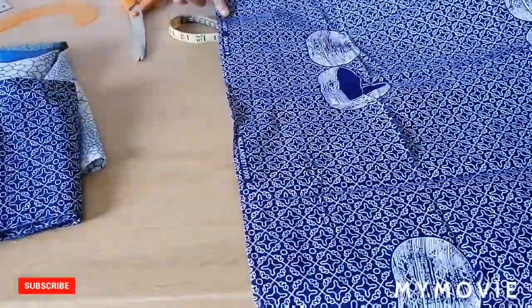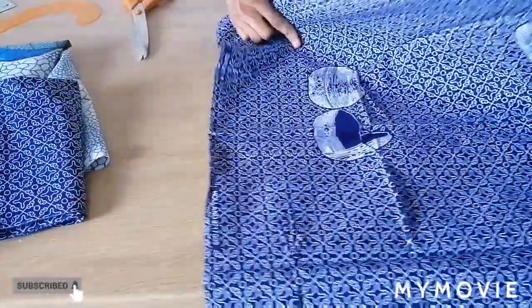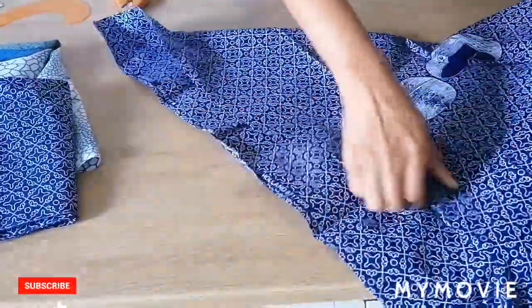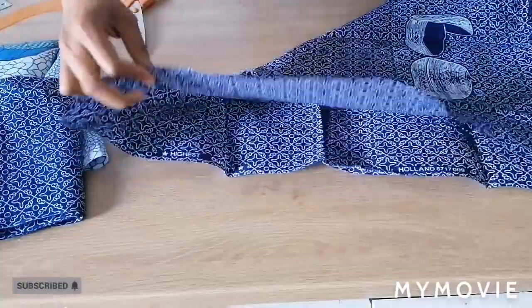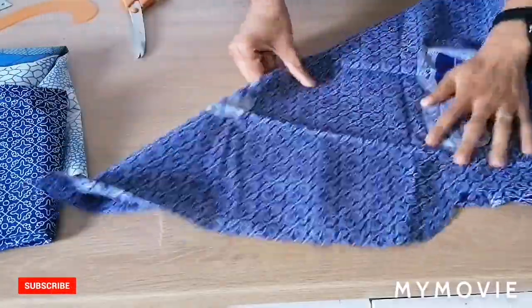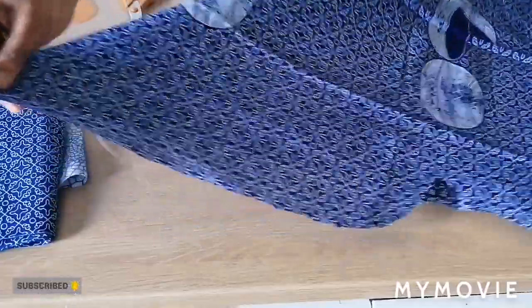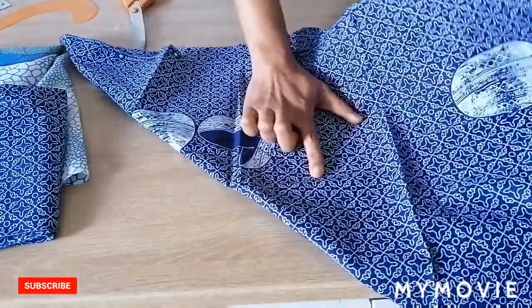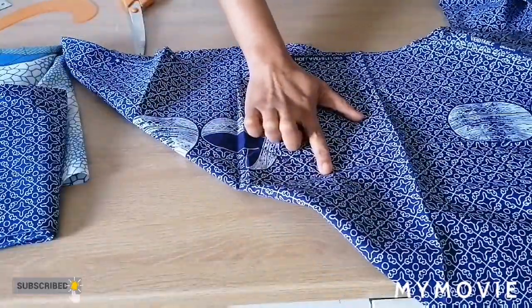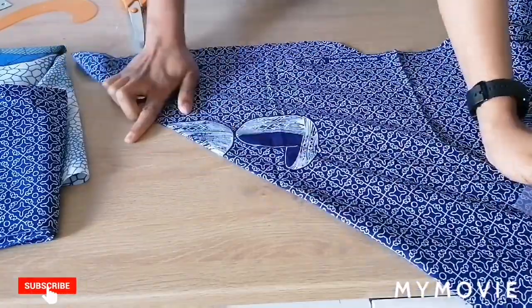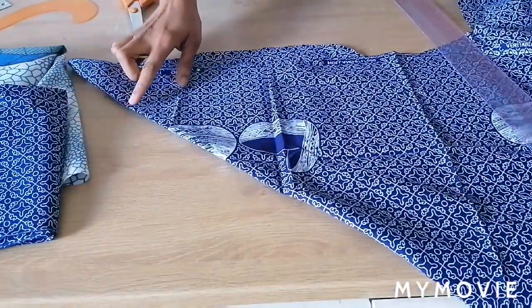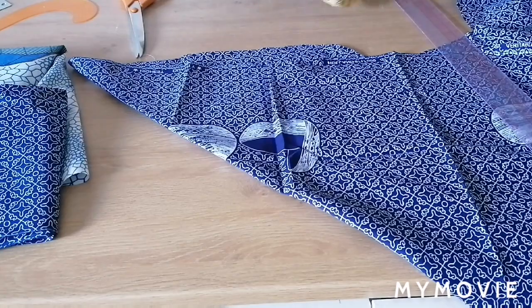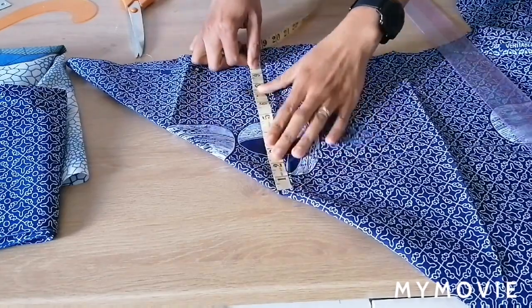For you to cut out a Flutter sleeve, the very first thing you need to do is to put your fabric on fold in a triangular form, like on bias, like this. I put my fabric on fold on a bias like this. This is my fabric on a bias, and I'll be taking my measurements. My round armhole measurement is 17 inches. 17 divided by 2 is 8.5. So this is what I have.